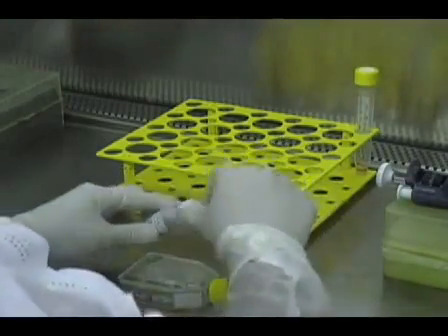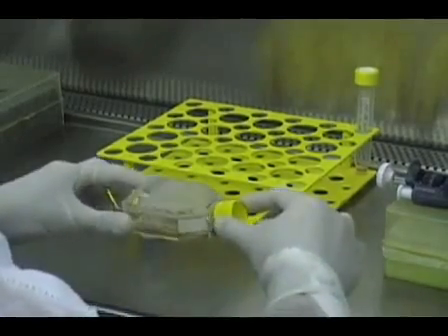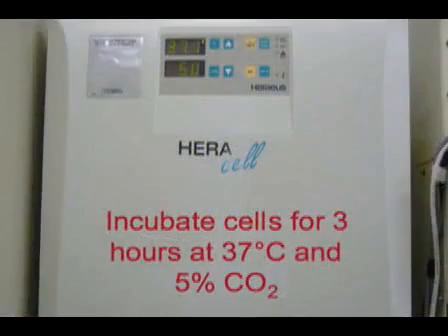Be sure to use sterile techniques to avoid contamination. When you have added colcemid, cap the flask and return the cells to the incubator.